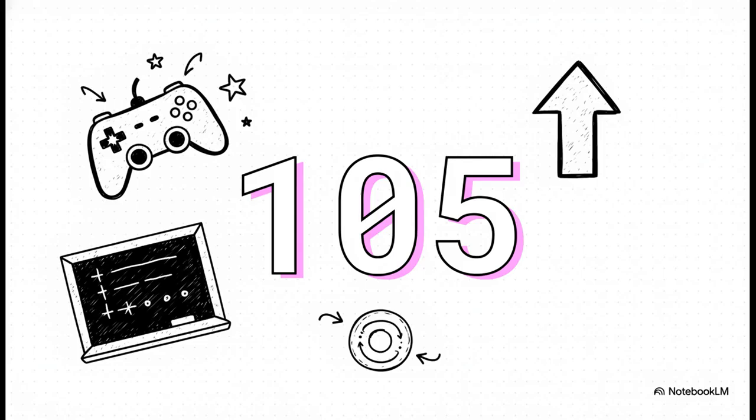So, of course, if we print score again, we now see 105. The old value of 100 is gone, replaced by the new one. And this right here is exactly how a game keeps your score updated. Every time you get points, it's just doing a little bit of math like this.